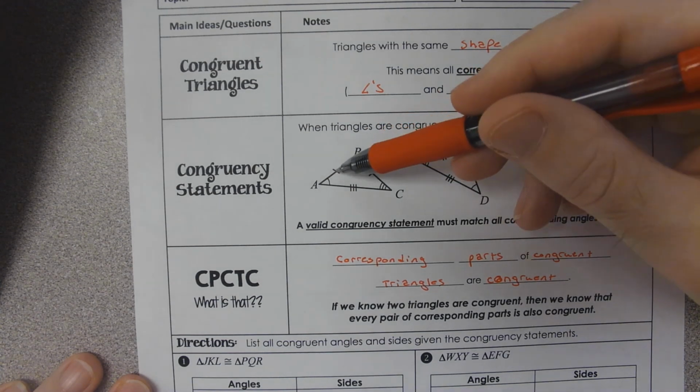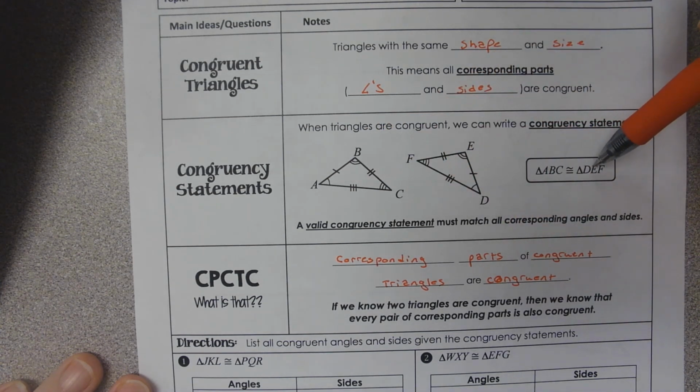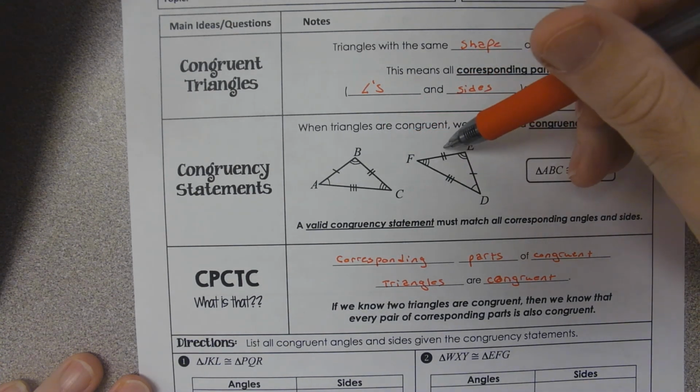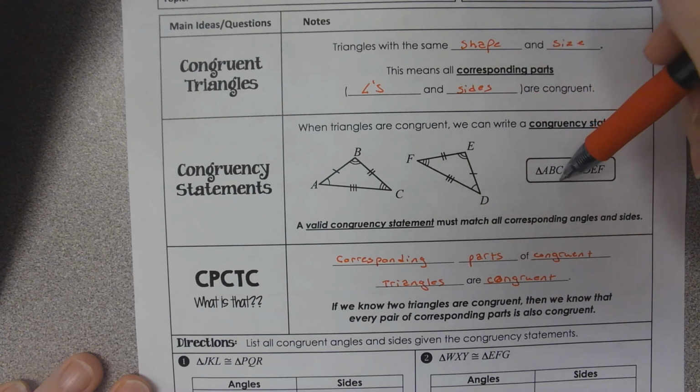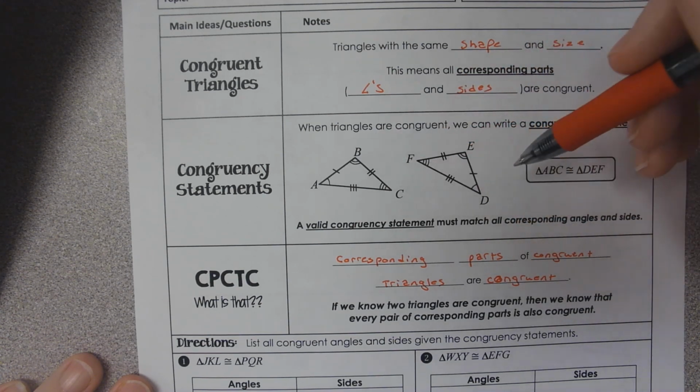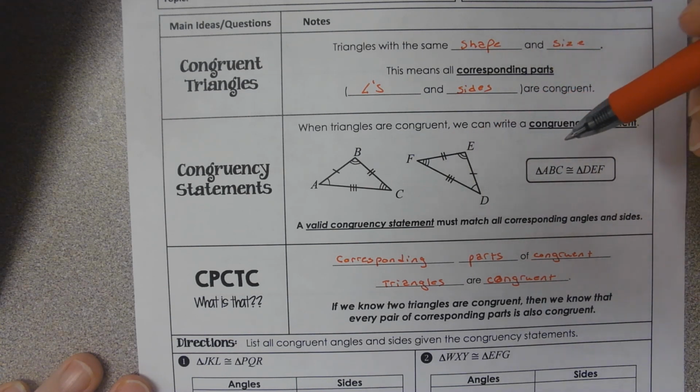AB has 1 dash. DE has 1 dash. BC has 2. EF has 2. And then if we loop back from C to A, that has 3. F to D has 3. So it has to match up like that. You can't just put them in any order. It has to be a perfect match.